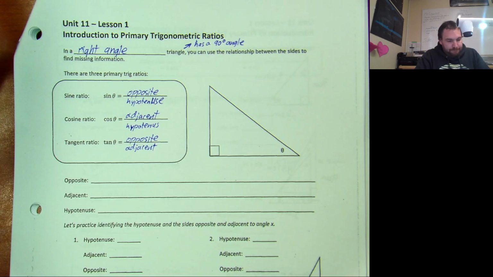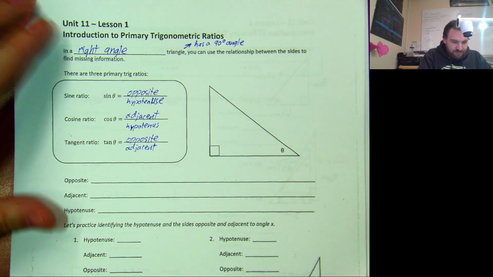Yes, Danny. So the Pythagorean theorem is only applied in right angle triangles? Yes. Okay, just double checking that.